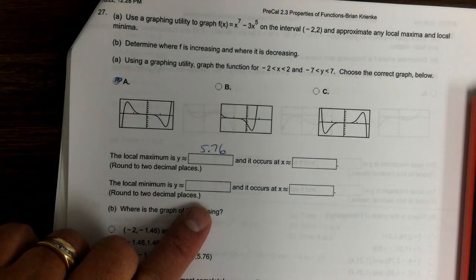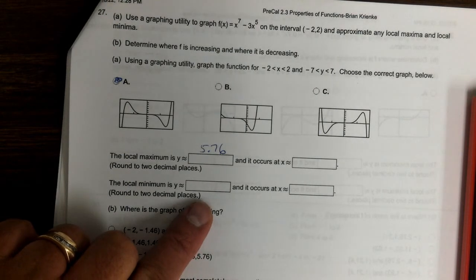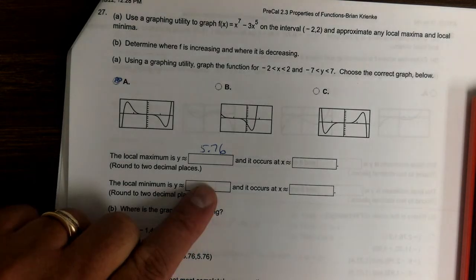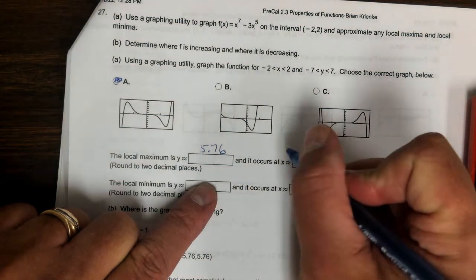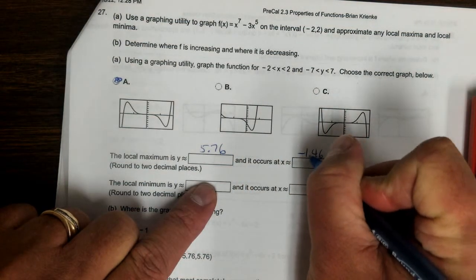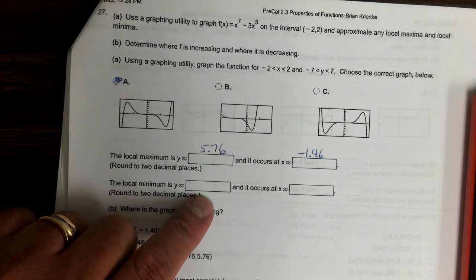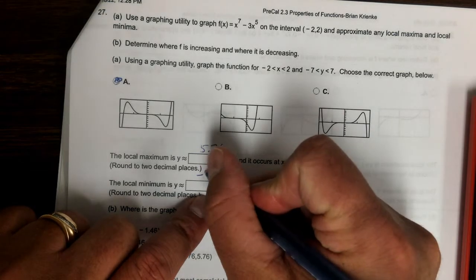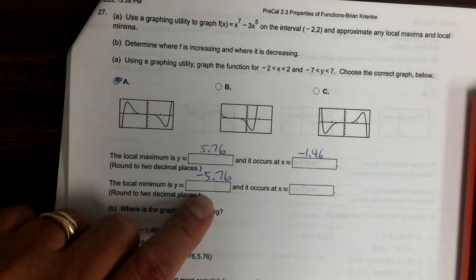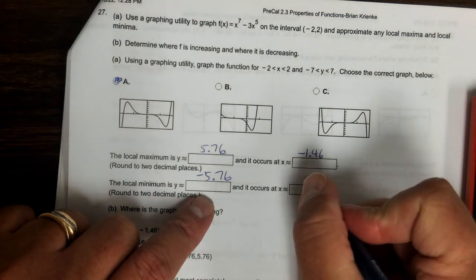Okay, so that's one of them. The first one was 5.76, and that occurred at -1.46. The next one is the -5.76 and occurs at +1.46.